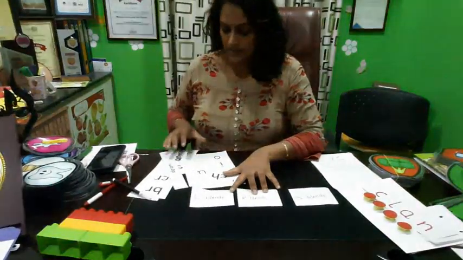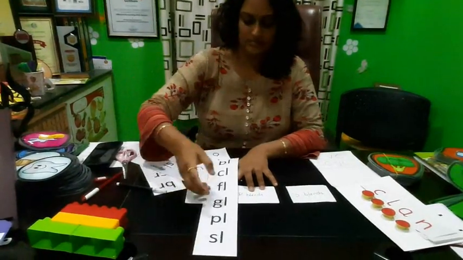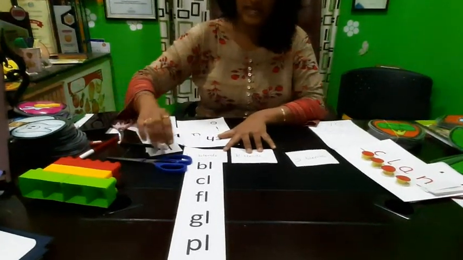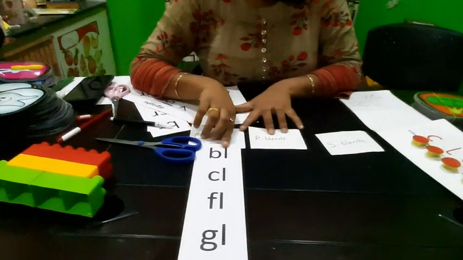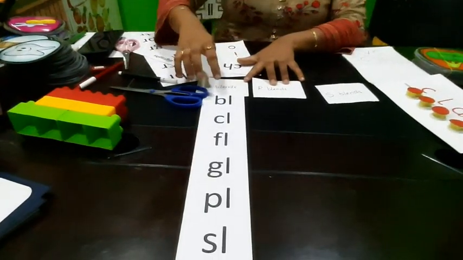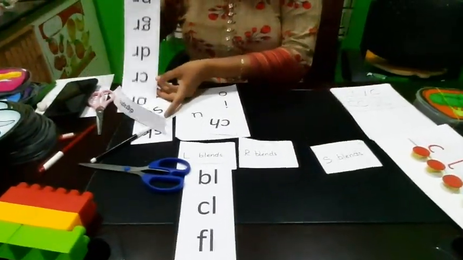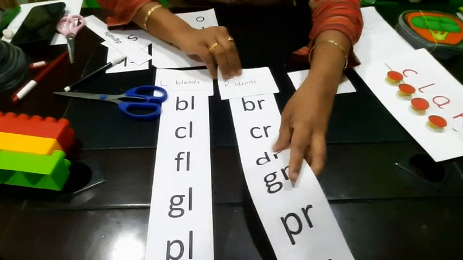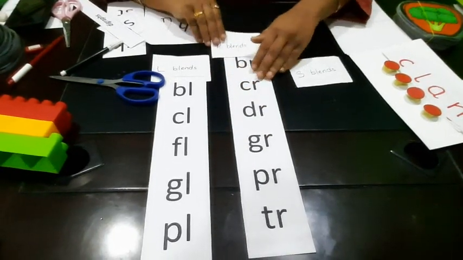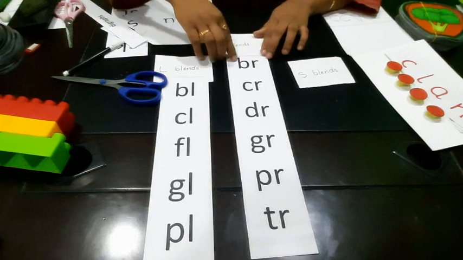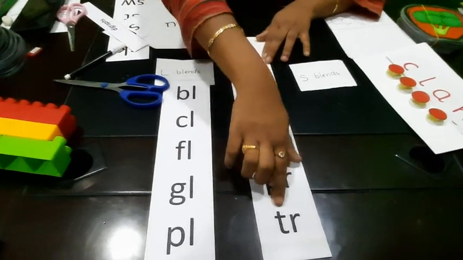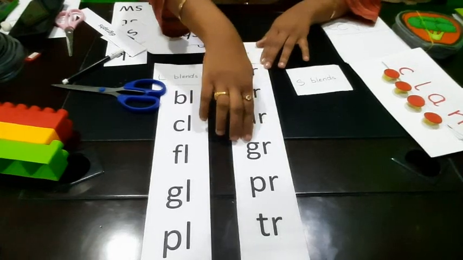Okay. Let's see what the L blends are. This is just like a shortcut formula to make it easier for the children. So the L blends are bl, cl, fl, gl, pl, sl. So these are the L blends. Okay. Now coming to the R blends. These are the R blends: br, cr, dr, fr, gr, pr, tr.